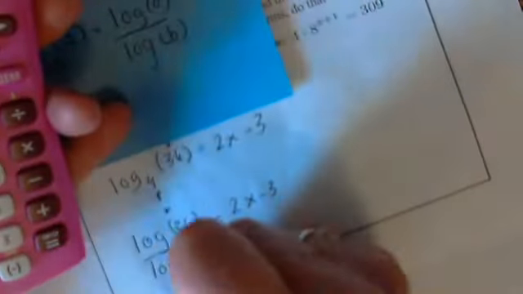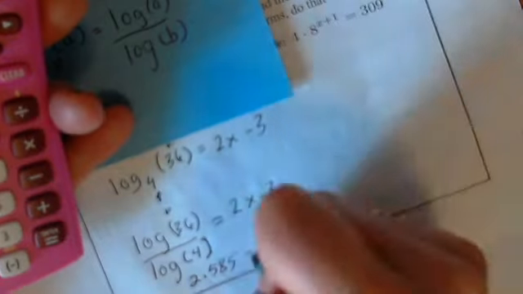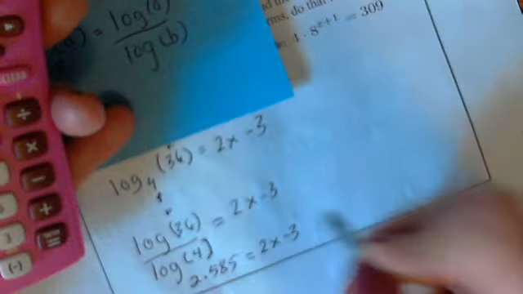Log of 36, press your log key, 36 divided by log of 4, and I find out it's about 2.58, let's round it to 2.585. So 2.585 is now the left side of my equation, because that's what all that equals 2x minus 3.